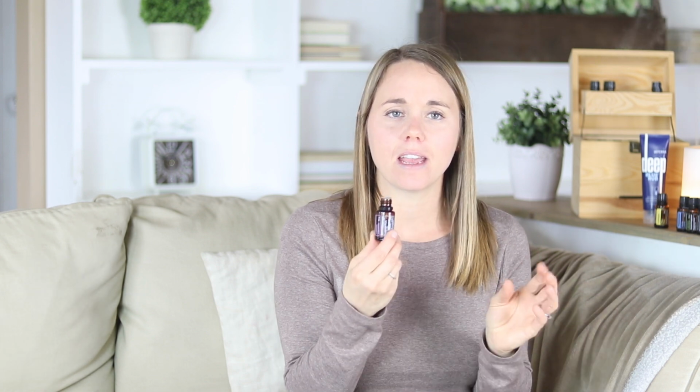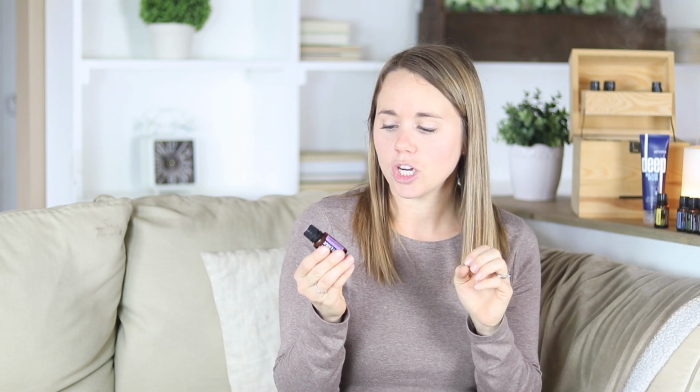They call it the purple oil, and they will go and grab this themselves if they fall or if they have anything. It's kind of like a band-aid. If they have any issue, they need the purple oil to help with that. You can use lavender all three ways. It can be used aromatically, topically, and internally.